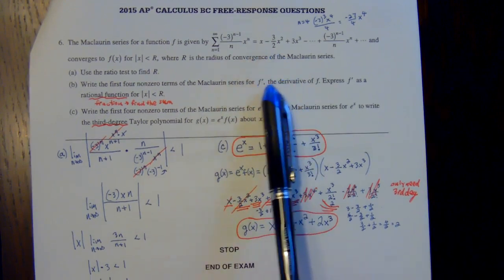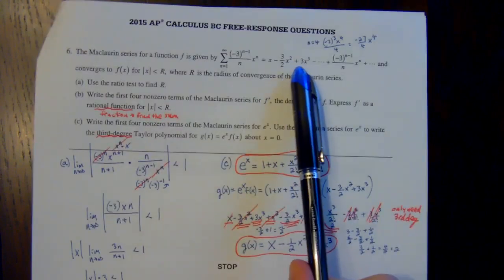For the first 4 terms, I'm going to take the derivative. So the derivative of x is 1. For the derivative of this, I'm going to multiply by the power, then decrease the power by 1. So the 2's will cancel. I'll get a -3x. And then here, this would be a 9x squared.